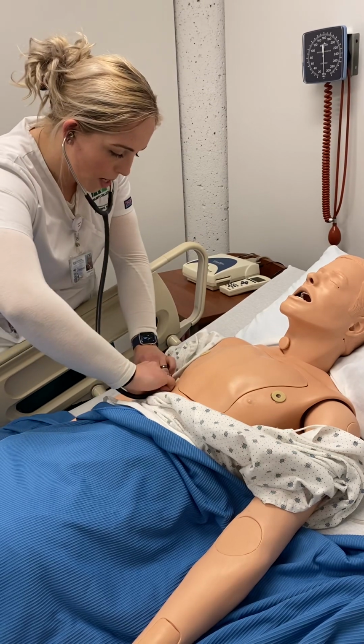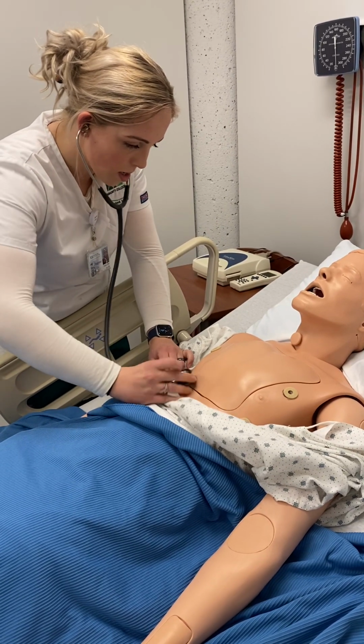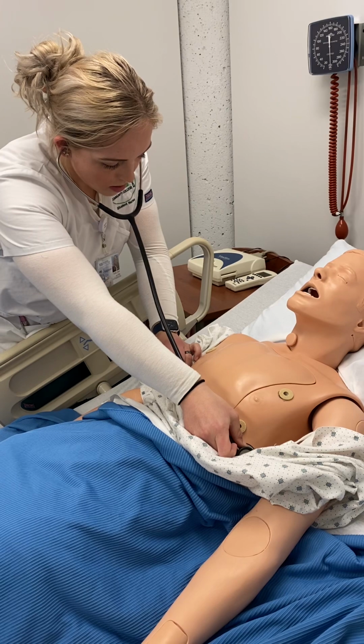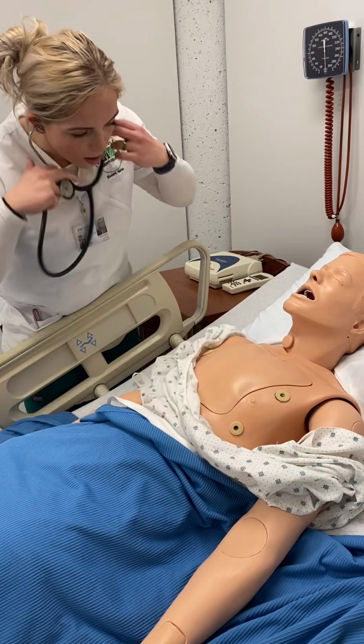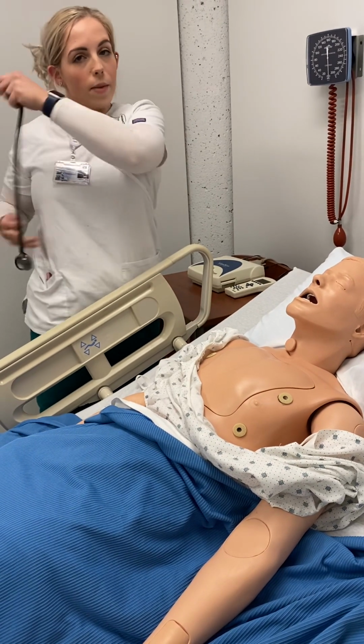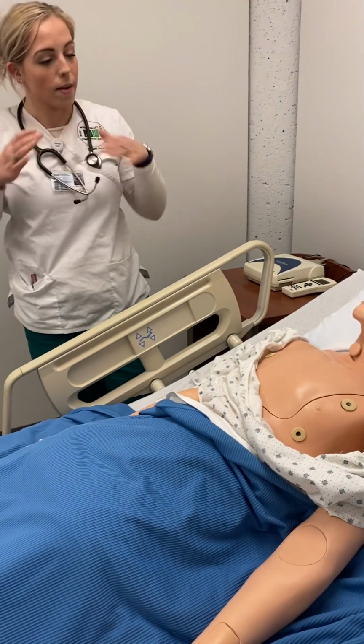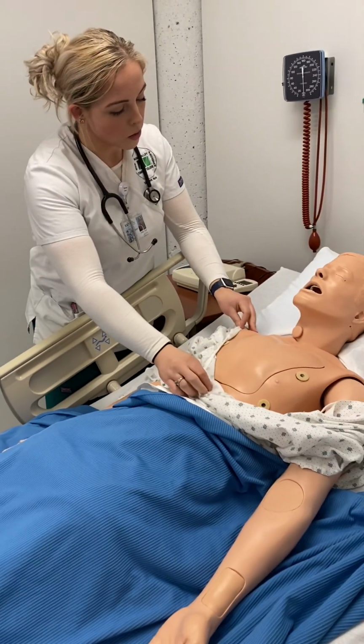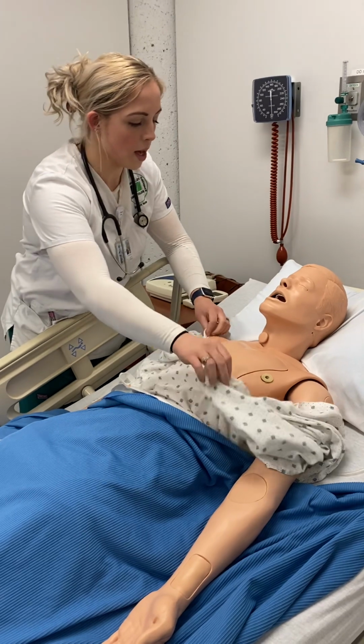I'm gonna go ahead and listen to the base of your lung. Take a deep breath in and out, and take a deep breath in and out. Okay, awesome. And I don't see any use of accessory muscles when breathing, and the chest rise and fall is symmetrical. Everything sounds really, really good.